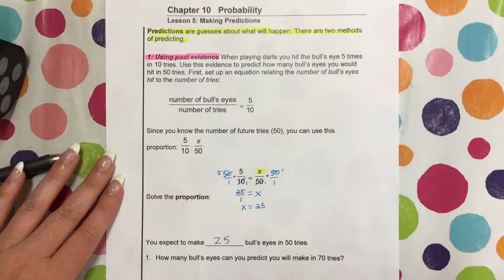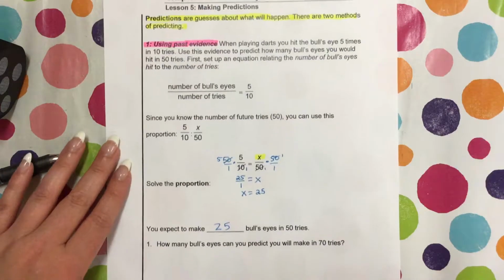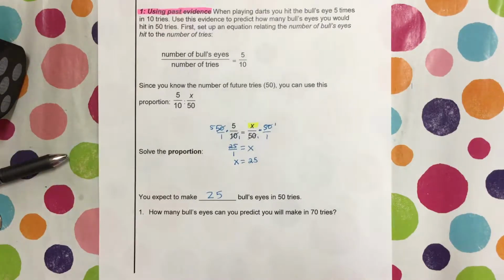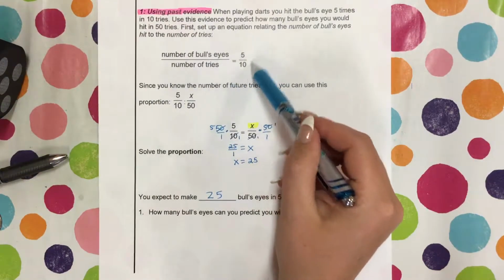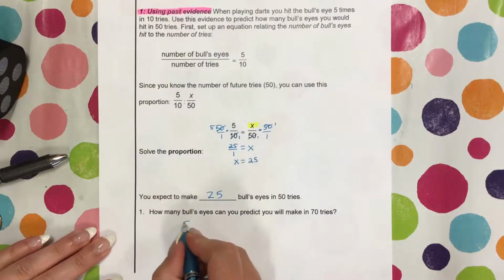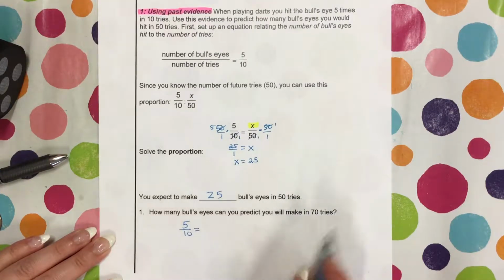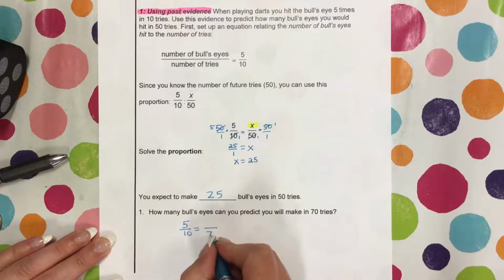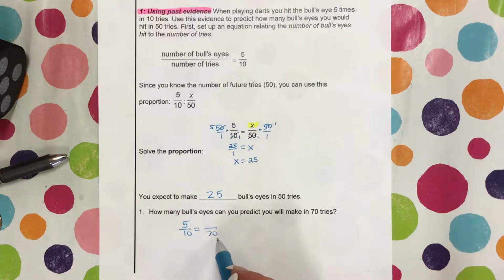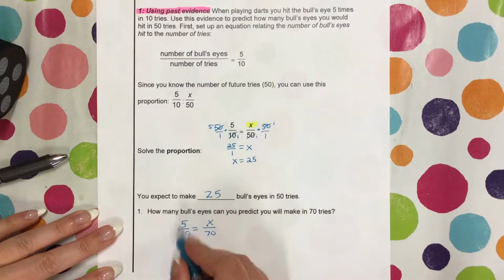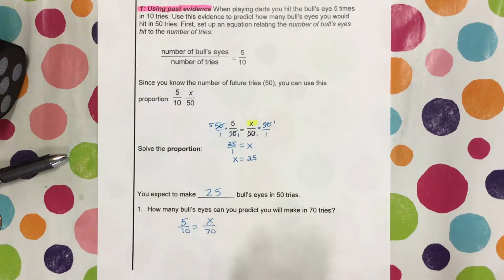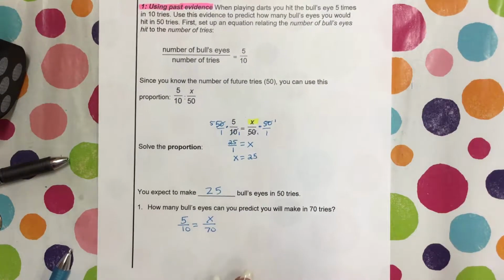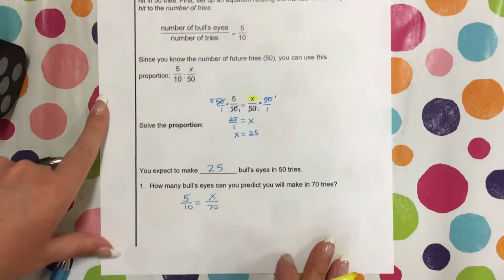Let's go on to problem 1. It says, how many bullseyes can you predict you will make in 70 tries? We're going to take our previous evidence of 5 out of 10 and set that equal to X out of 70. We're going to throw the dart 70 times, and we don't know how many bullseyes, so we're going to use this past evidence to figure out what X is. Again, we need to get X by itself.